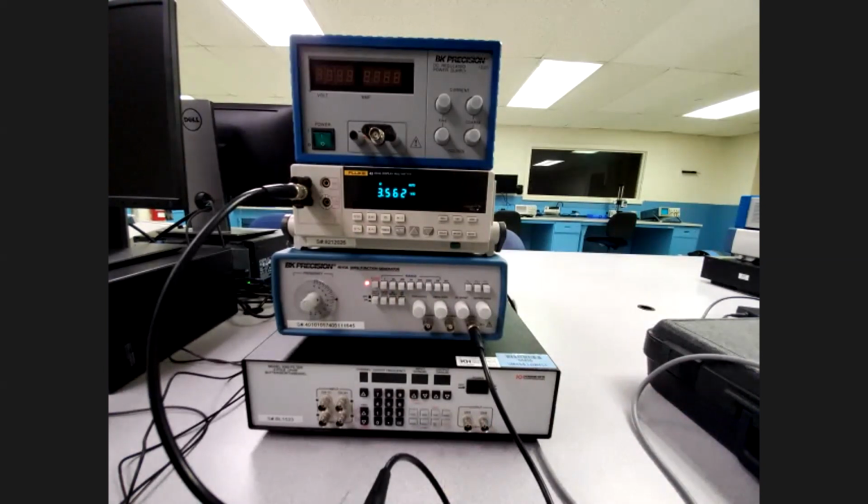So again, for the oscilloscope, we have 10.4, and from the multimeter, we have 3.56. So we have the first row.